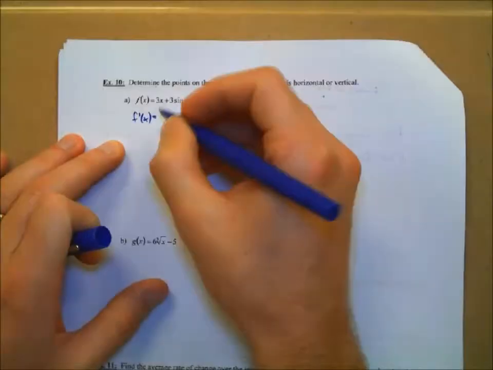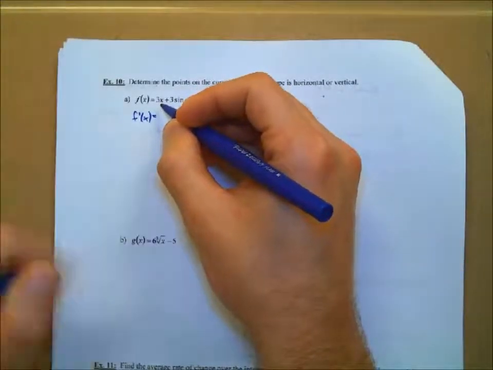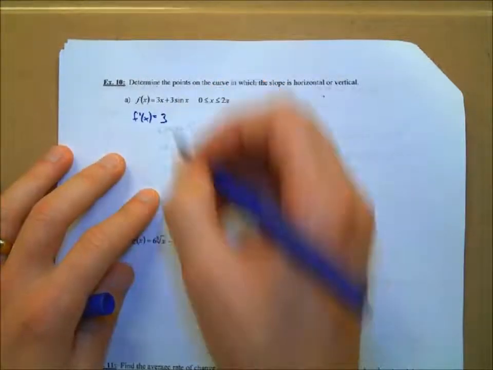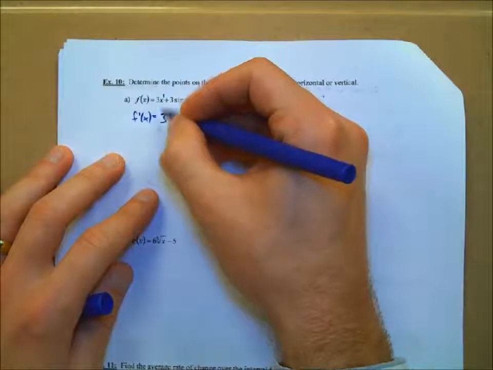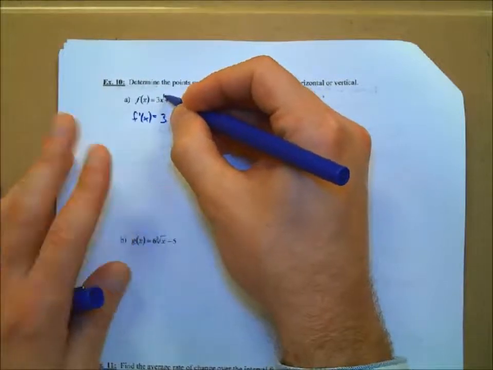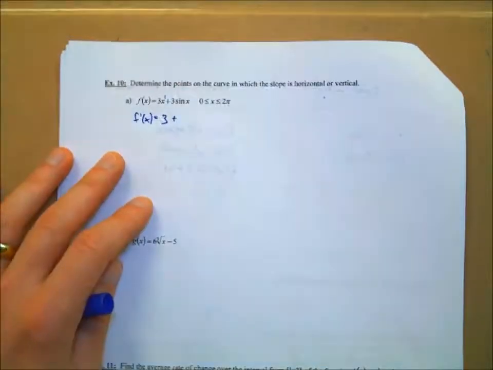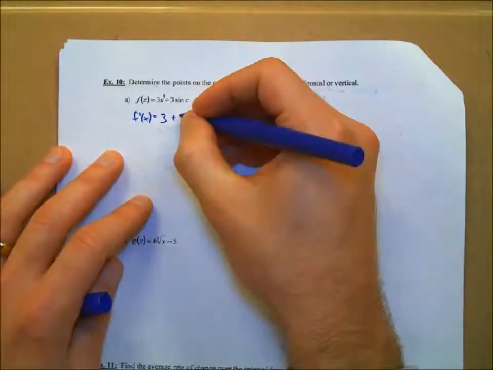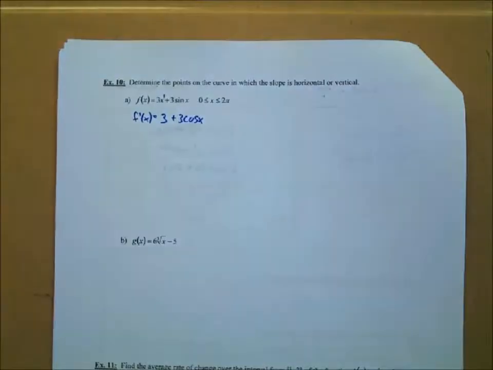What is the derivative of 3x? It's going to be 3. Again, that's like x to the 1. So the 1 multiplies with the 3 to make 3. X to the 0 then is just going to be 1, so it's just 3 times 1, or just 3 there. What's the derivative of 3 sine x? 3 cosine x. Okay, great. We've got the derivative.